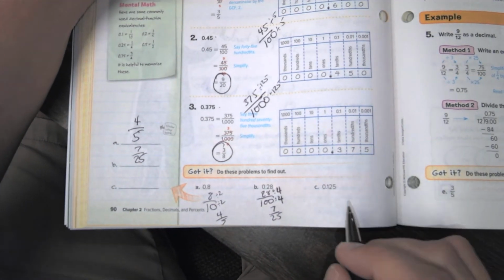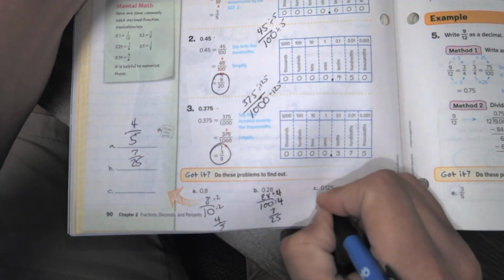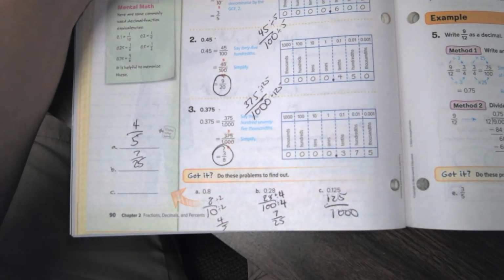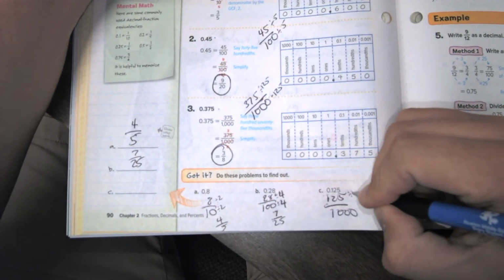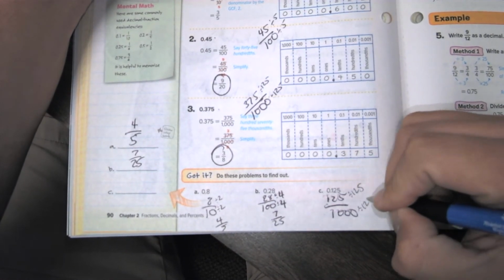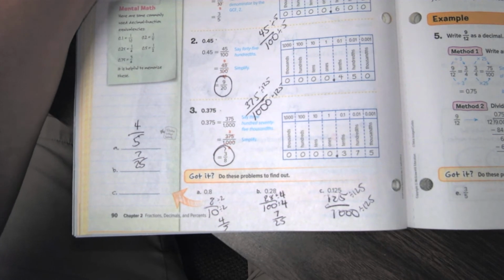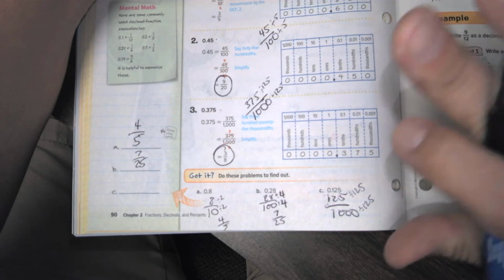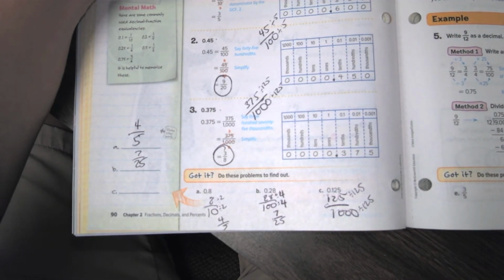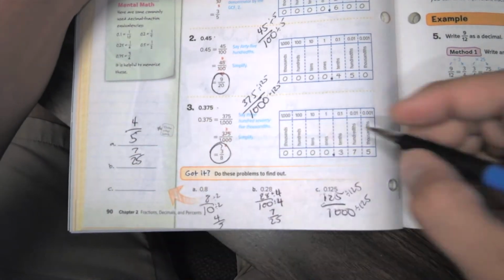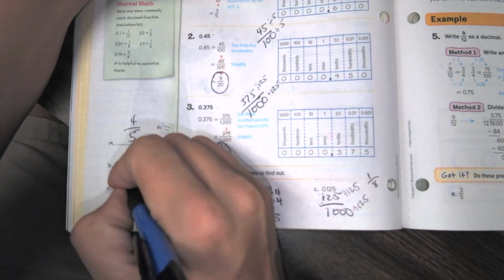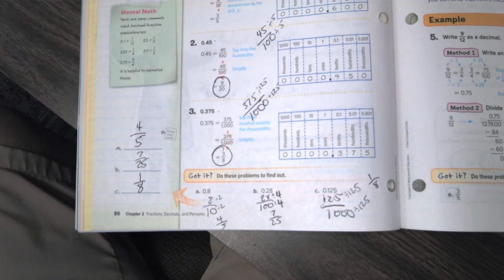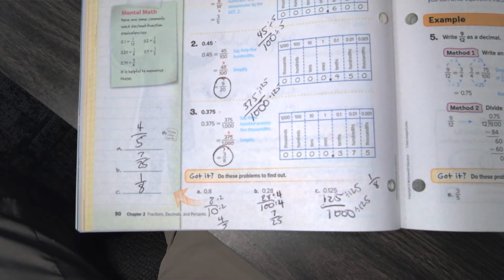Now the next one is 125 thousandths. So 125 over 1,000. Both of these are divisible by 125. But they're also divisible by 5, by 25. You can do a bunch of different numbers. It just matters at the very end. So here we get 1, and then we get 8. 1/8. All right, so that's how you change a decimal into a fraction.